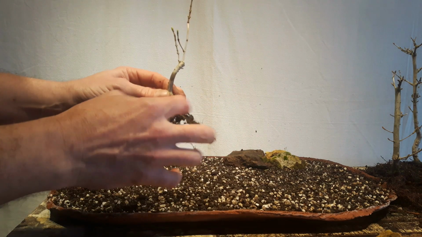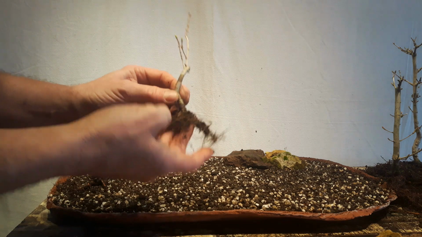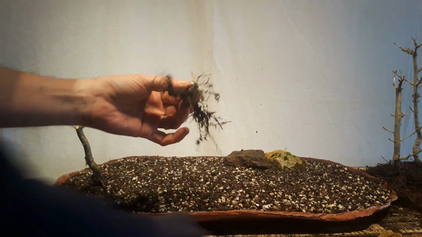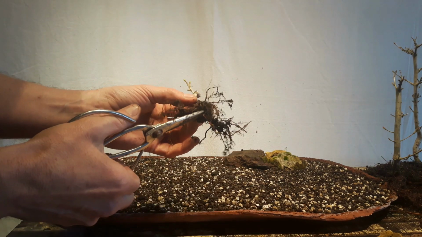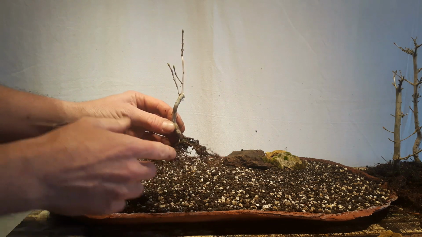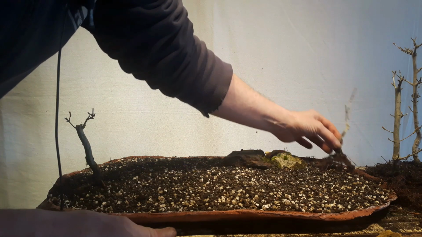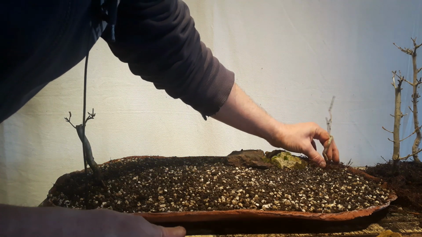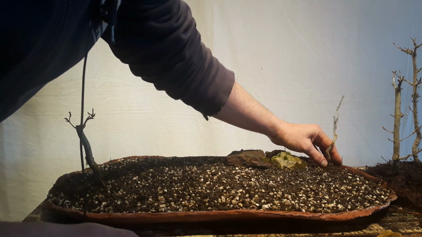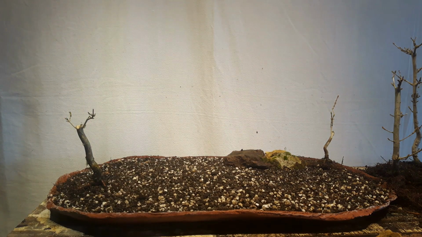So this is a nice root base, but I feel that this tree should come to the other side because the movement is to the other side. So yeah, you see, I'm already starting to change my mind here, which was to be expected, of course.